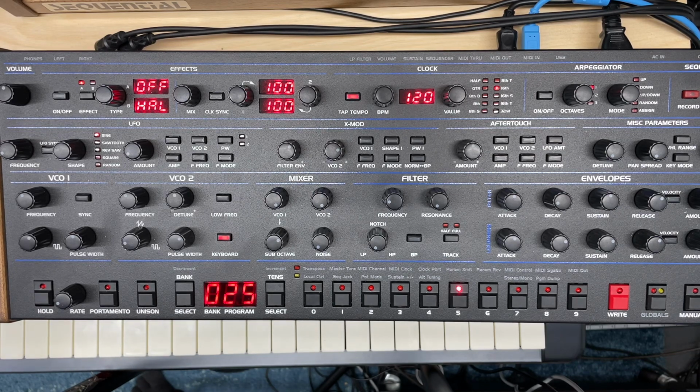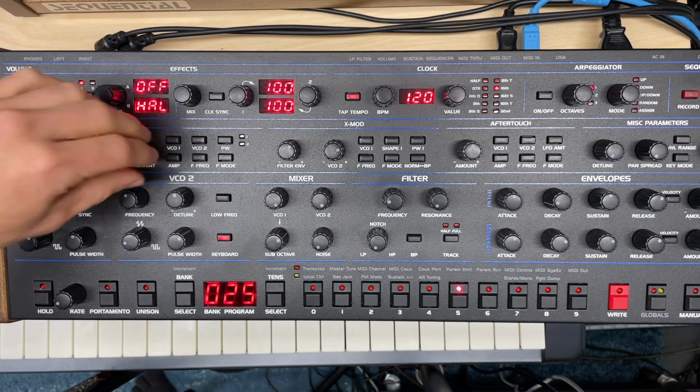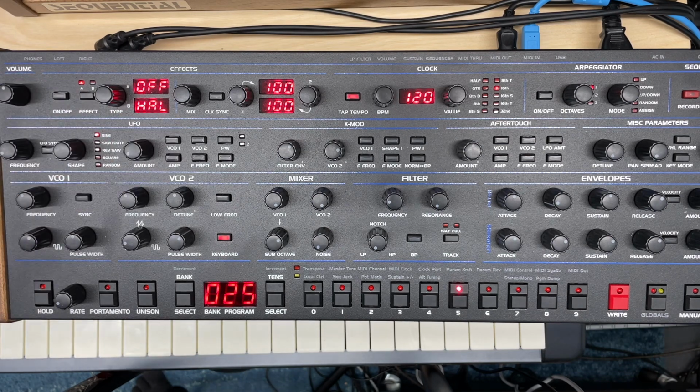I don't really miss it when I'm using this synth, but maybe it's because I embrace what this is, and it's designed to sound really good in a certain way. So if you embrace that part of it, it kind of works for you.